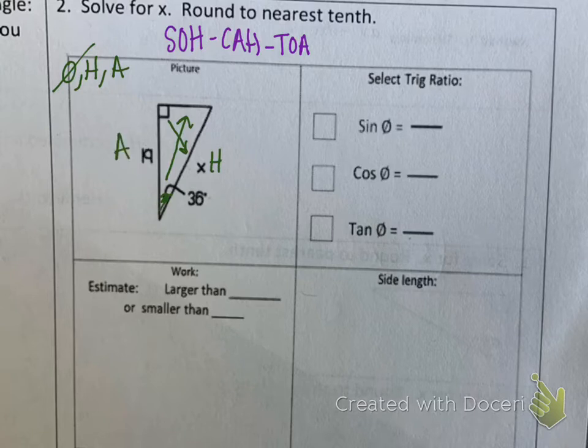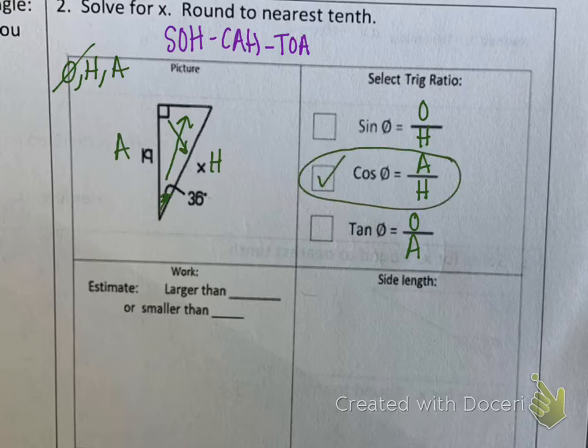So sine is defined as opposite over hypotenuse, cosine is adjacent over hypotenuse, tangent is opposite over adjacent. In my picture, I have an A and an H labeled, so the ratio that I'm using, this equation, is going to be the cosine ratio. If I have to estimate my answer, I notice that we're trying to find the hypotenuse, which has to be the longest side, and 19 is the only side length given, so I know that my answer has to be bigger than 19 because I'm finding the hypotenuse.